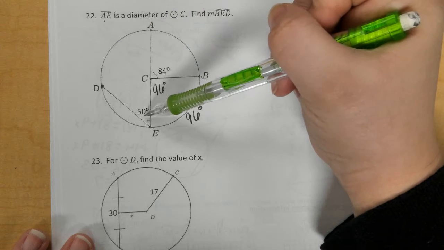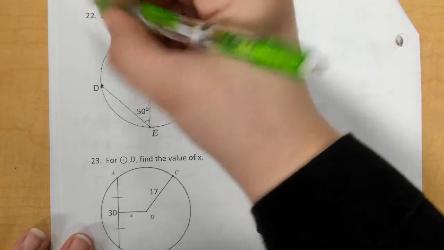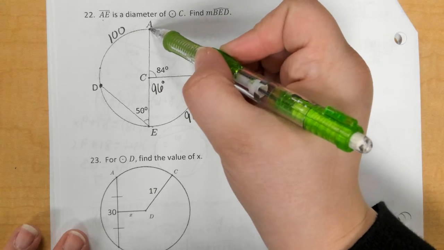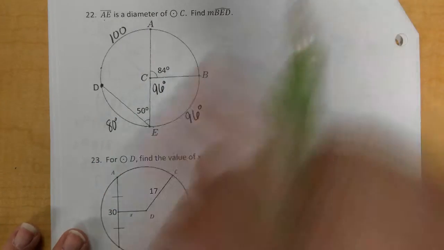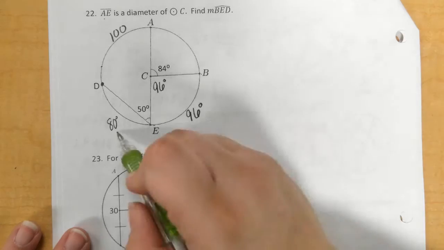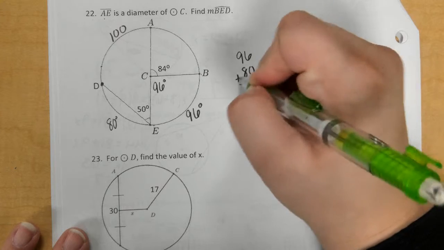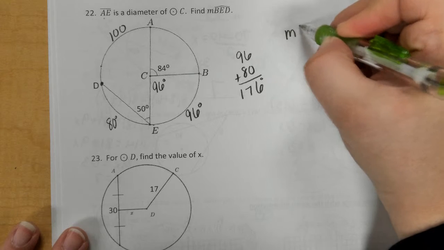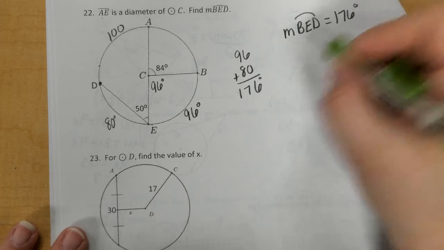Then on this side, if I double 50, I get 100. And then 180 minus 100 gives me 80. So I need to add 80 and 96 together. I'm going to get 176. So the measure of BED is 176 degrees.